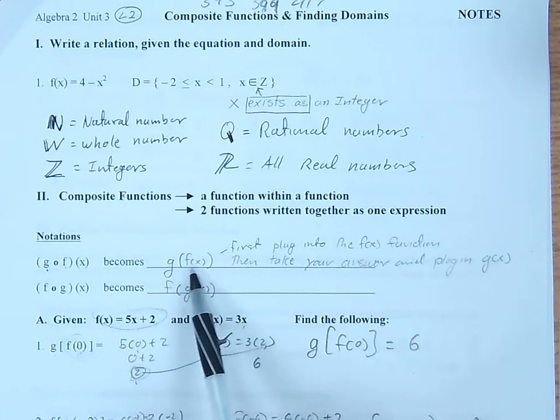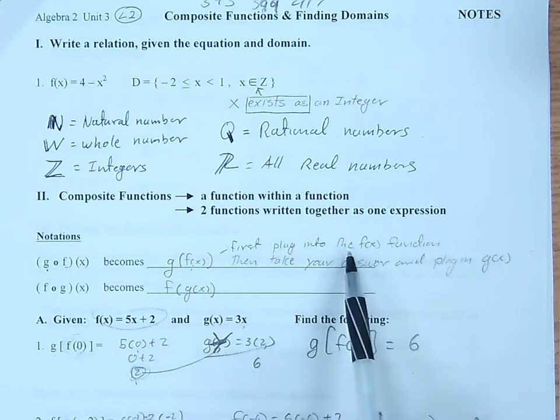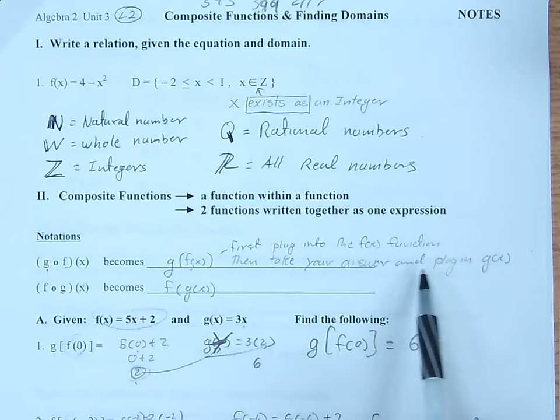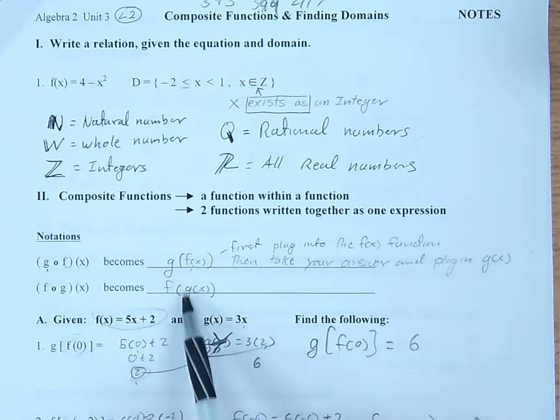The innermost one, or the right variable, tells you which one you plug the information into first. So first plug into the f function, then take your answer and plug into the g function. On this one right here, you first plug into the g function, and whatever answer you get, you plug into the f function. Again, you plug into the innermost one, or the right one, first.